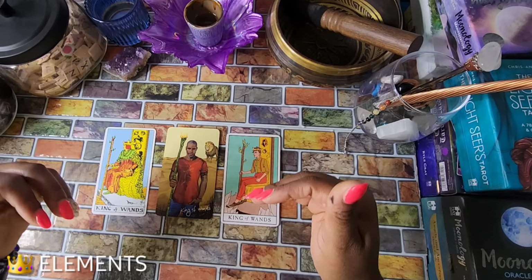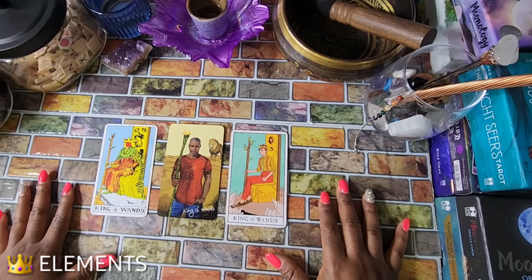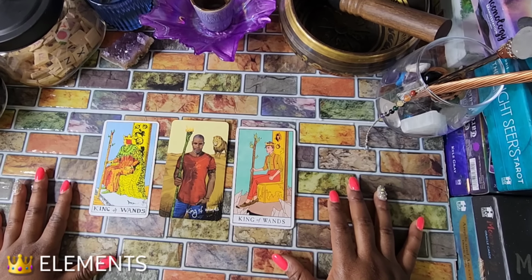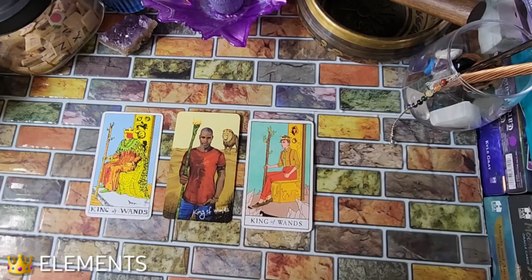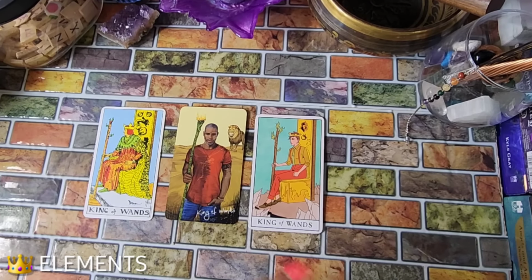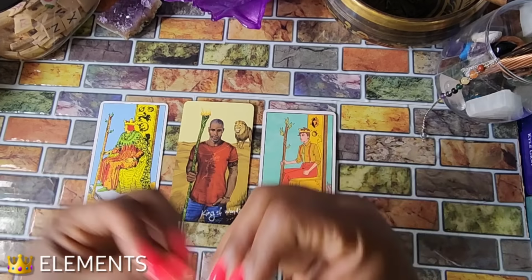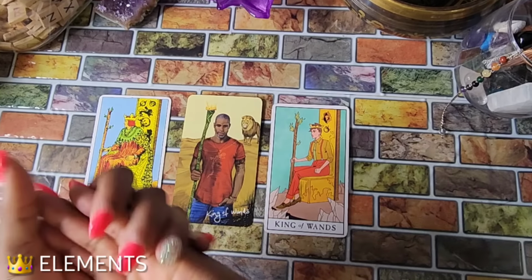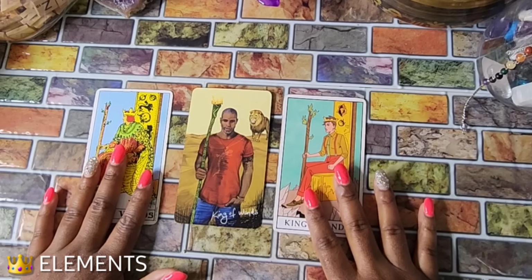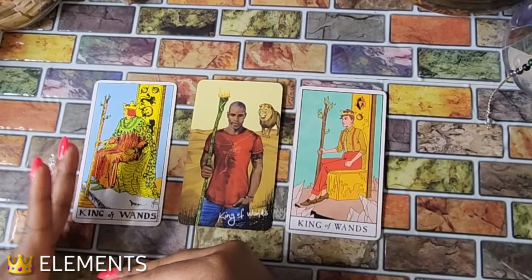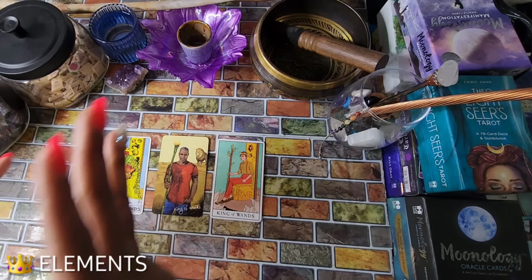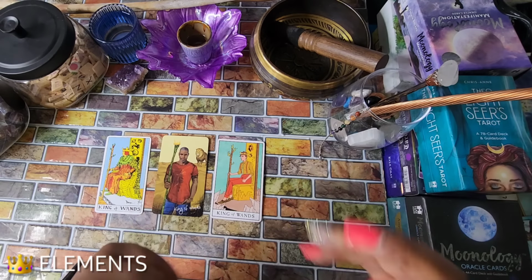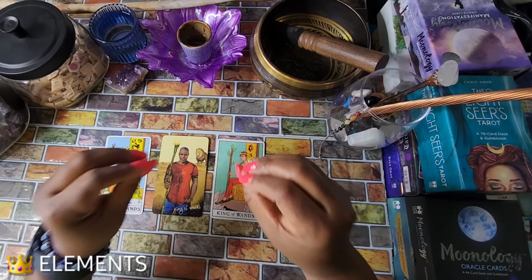So we're starting with the King of Wands. Because he is a king, he is the element of air. So part of his personality, when we get to the personality section in this video, will be made up of the element of air. And the other part of his personality is made up of fire, because he is the suit of wands and all wands is fire. So he is part air and part fire. So you already know how this drill goes.